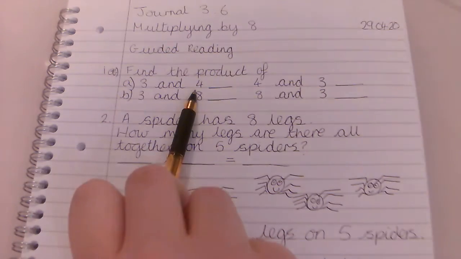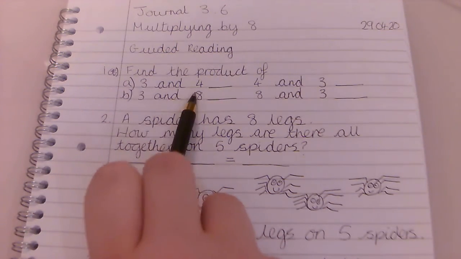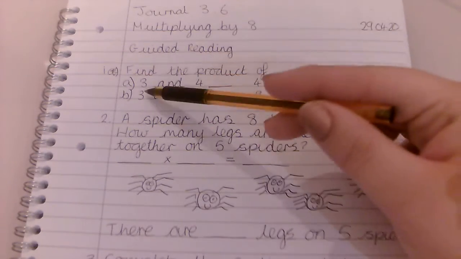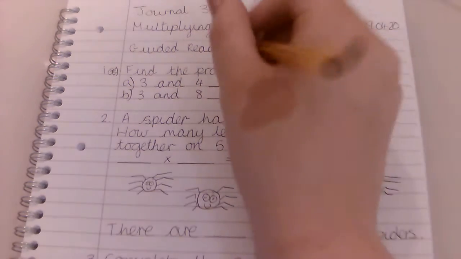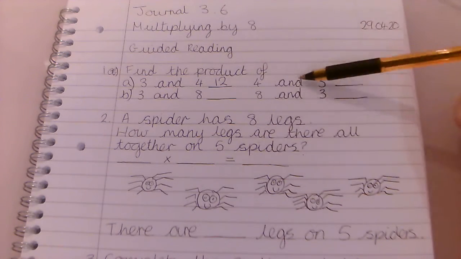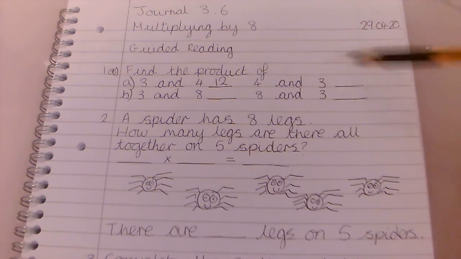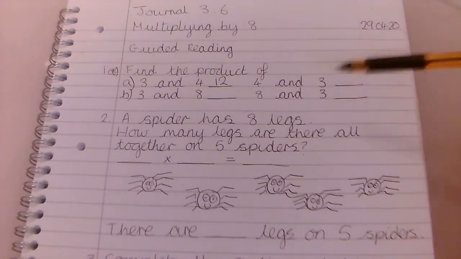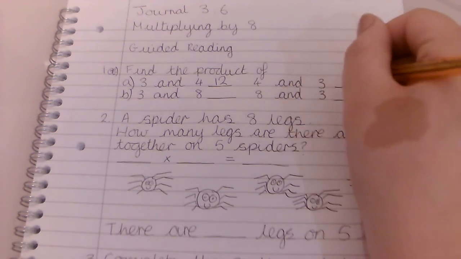So 3 and 4, we should know this because we know our 3 times tables and we know our 4 times tables. So it just means 3 groups of 4, 3 times 4 is, that's right, it's 12. What about 4 and 3? Is that any different? If we have 3 groups of 4 or 4 groups of 3, it's still the same, so it's still going to be 12.